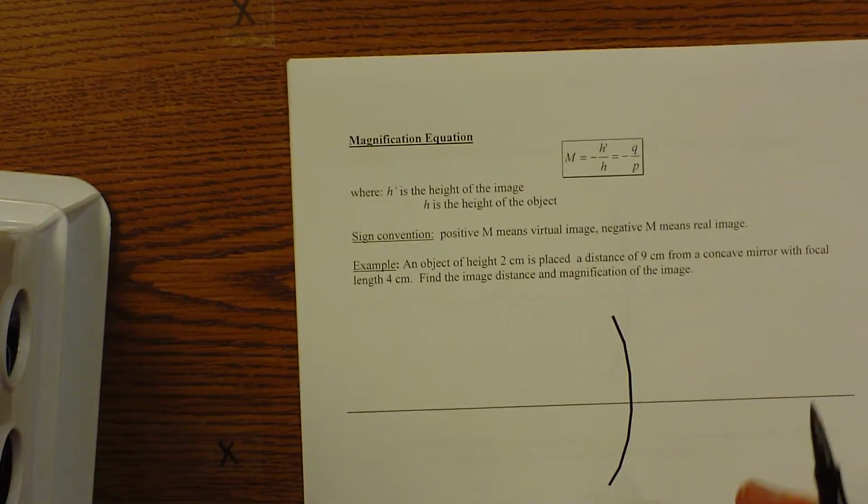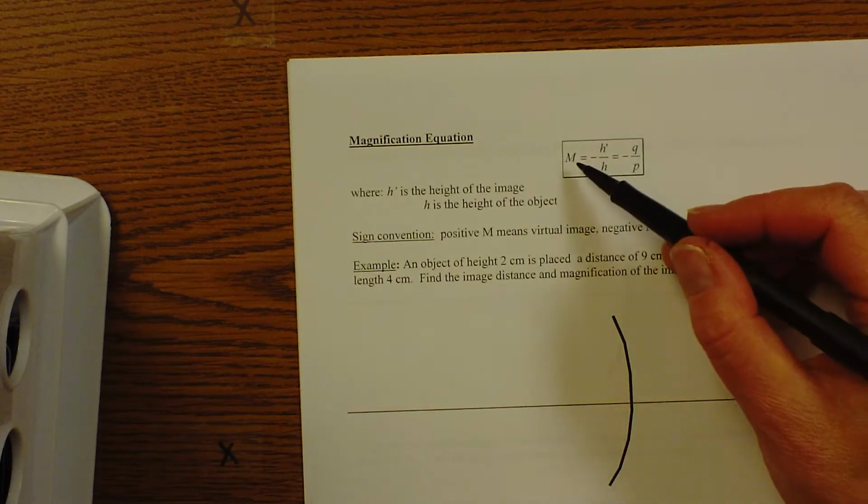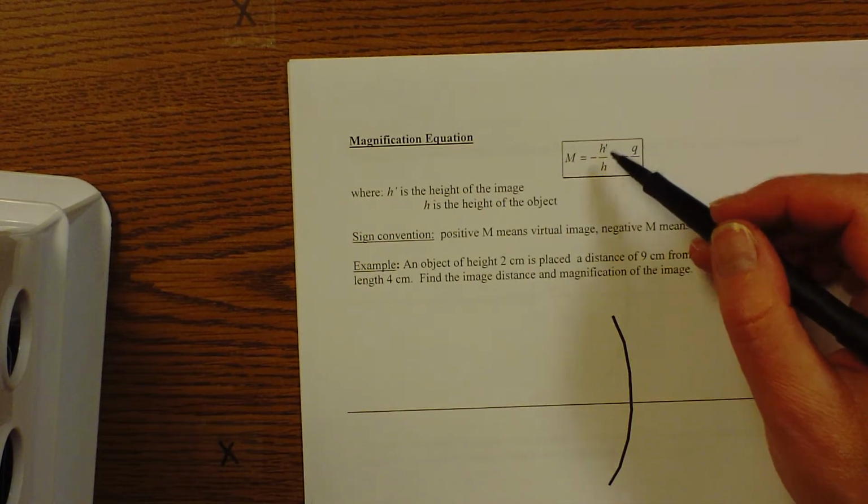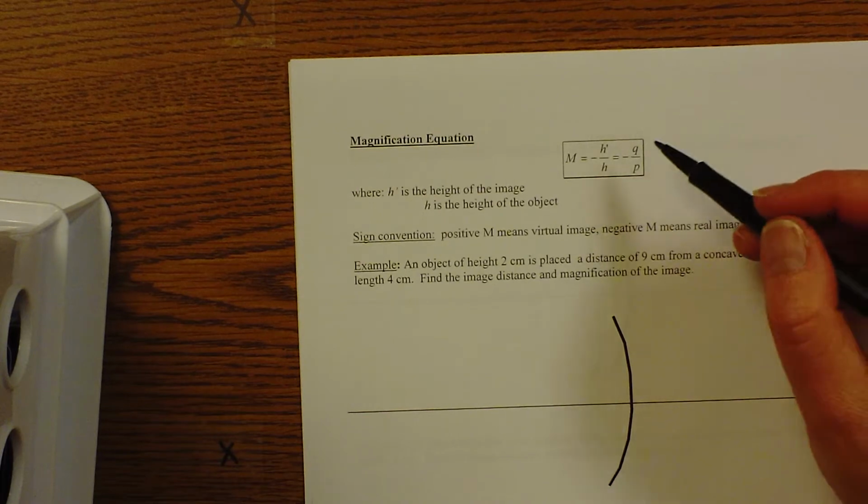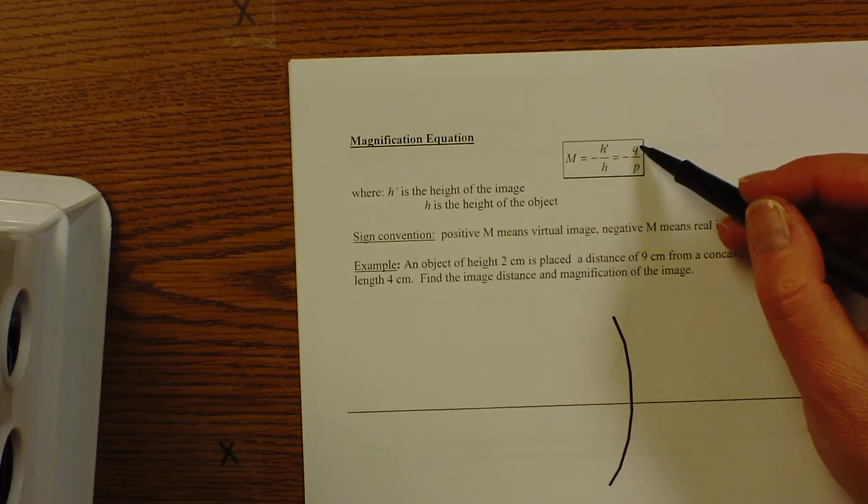The magnification equation is the same for mirrors as it was for lenses. Magnification is a ratio of the height of the image over the height of the object. It's also a ratio of Q over P.